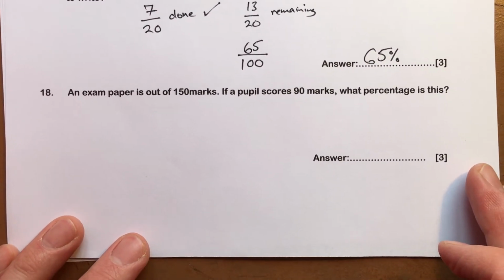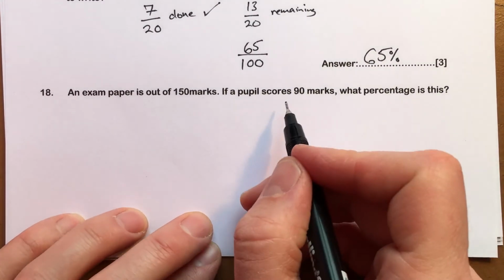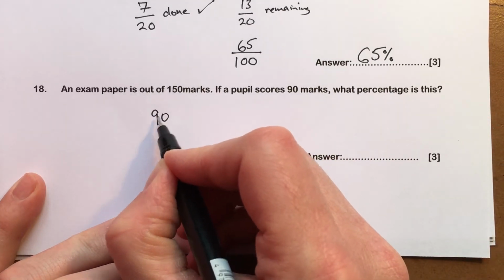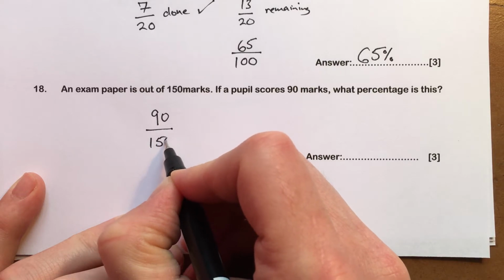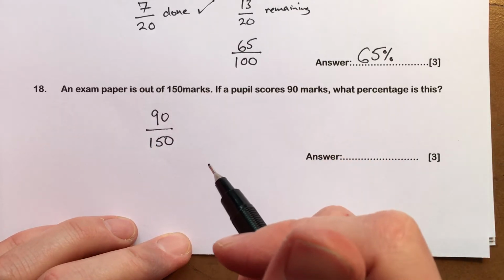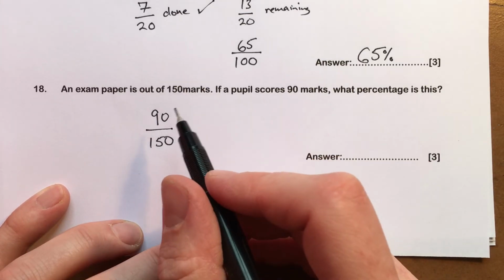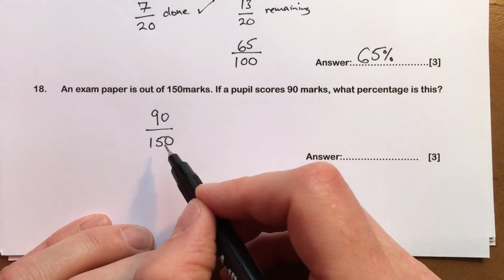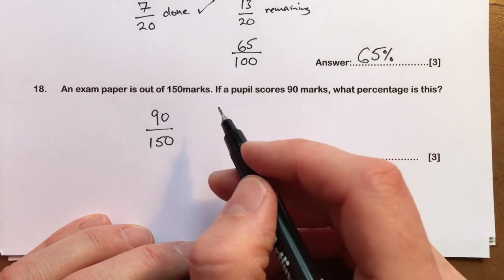An exam paper is out of 150 marks. If a pupil scores 90 marks, what percentage is this? 90 out of 150. Well, I can see how this might appear tricky. We need to get 100 on the bottom, don't we, to use the same logic as before.